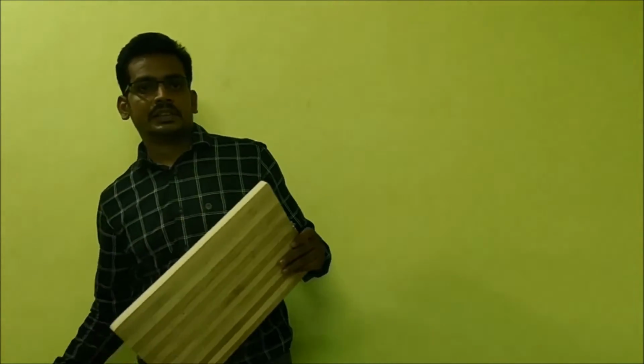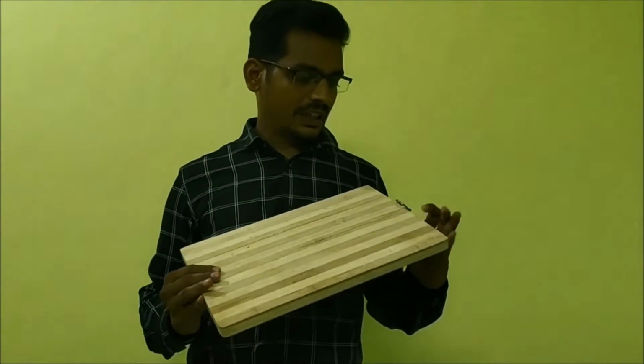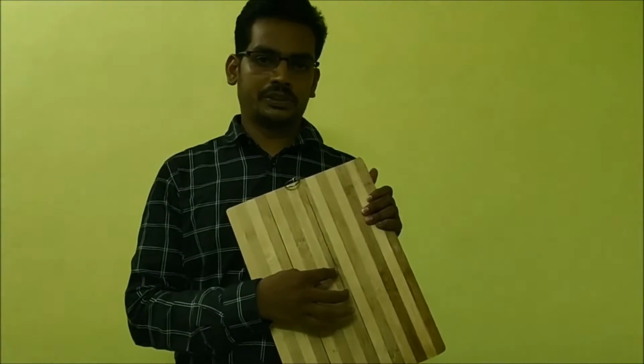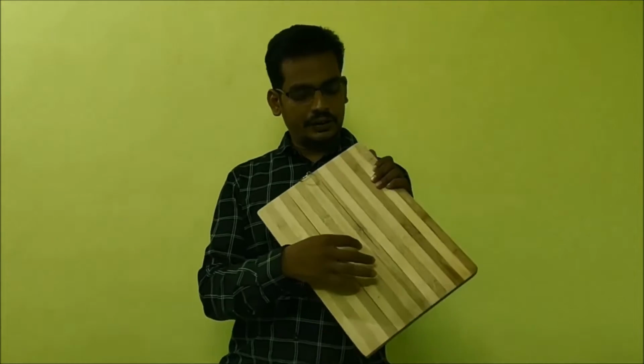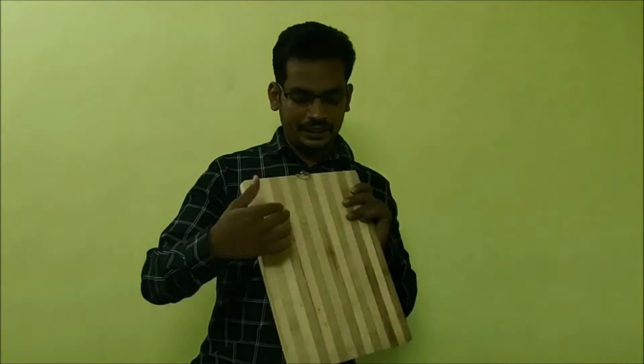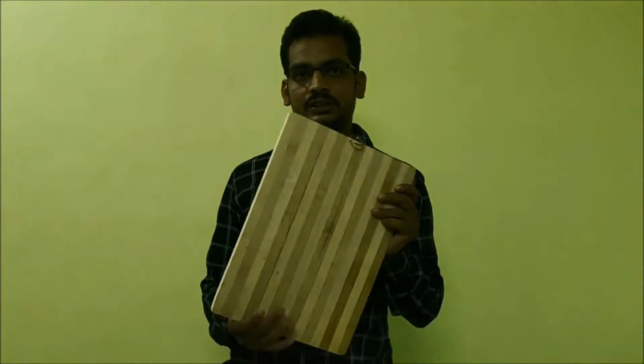The machining process may be boring, drilling, shaping, milling. The group of machining processes are called manufacturing process. Here in this product, the processes done are cutting, shaping and joining, fastening. You can see here cutting, shaping and joining processes are done.